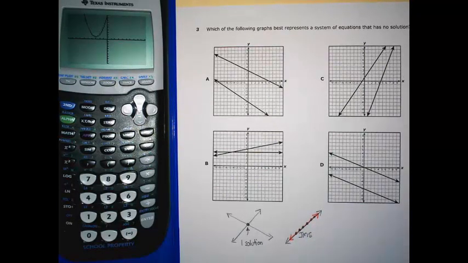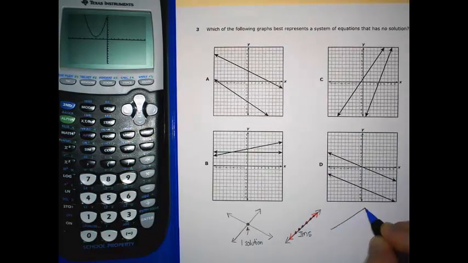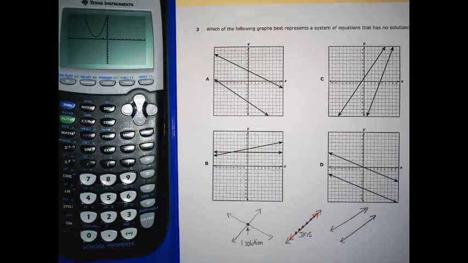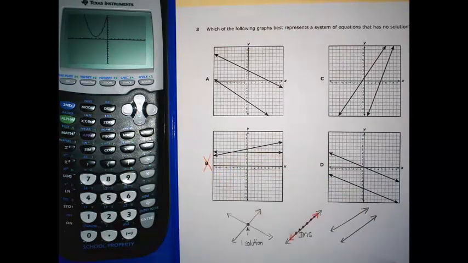And the third and final thing that could happen is that the two lines never cross. In other words, the two lines are parallel. So when this problem asks which one has no solution, basically the problem is asking which of these systems does not intersect. So basically I can go ahead and cancel letter B.